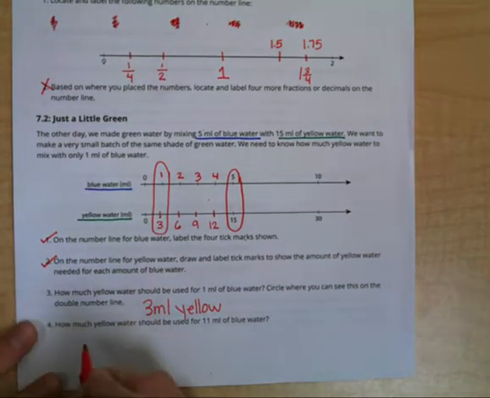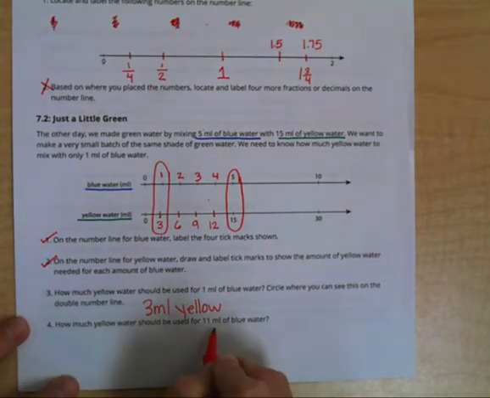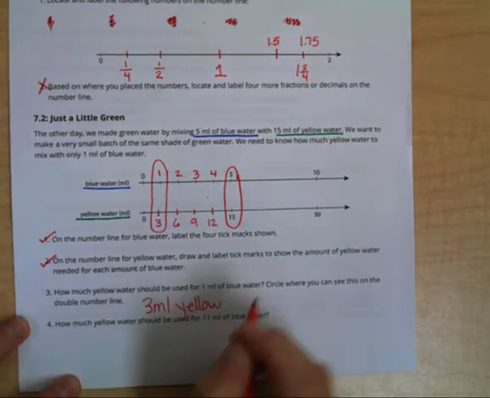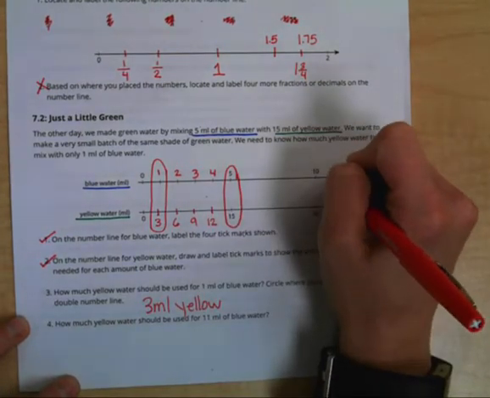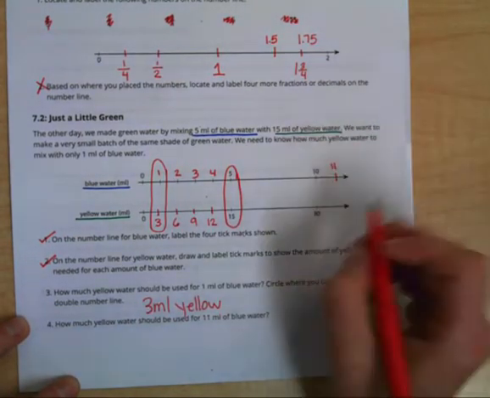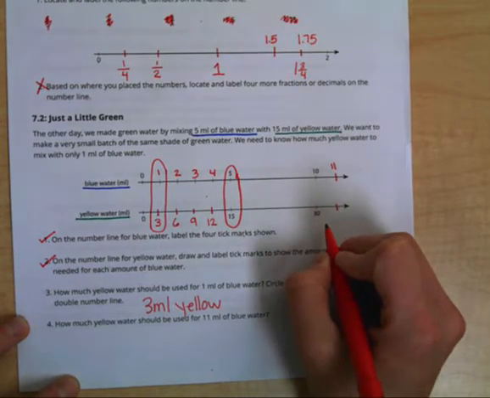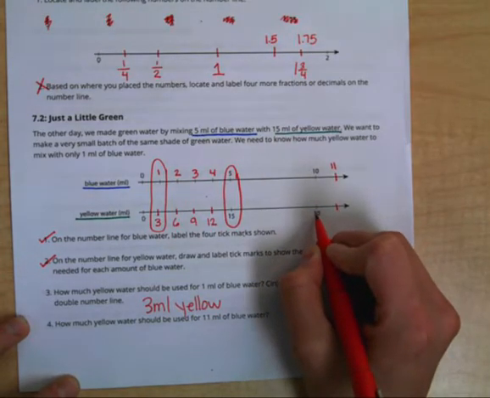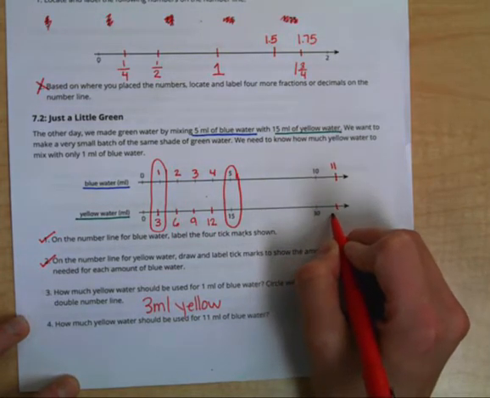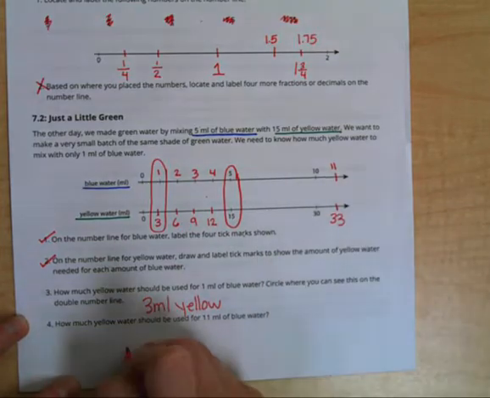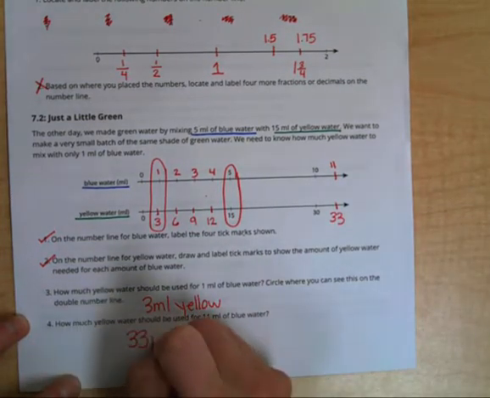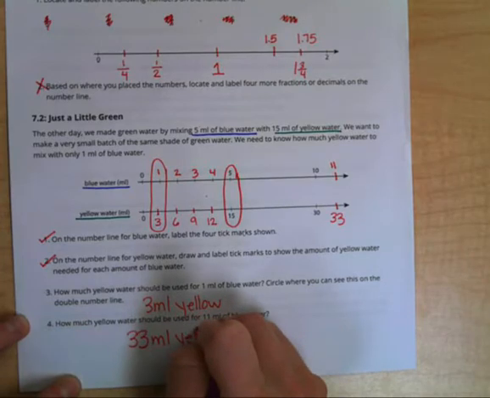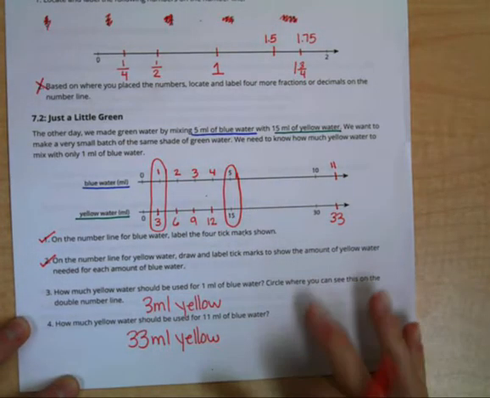Then it asks us how much water would be used for 11 milliliters. So we have 10 here, so if we add a tick mark and label it 11, we would need to add 1 tick mark down here. Remember, we're counting by 3s below, so that would put us to 33. So we would need 33 milliliters of yellow if we used 11 of blue.